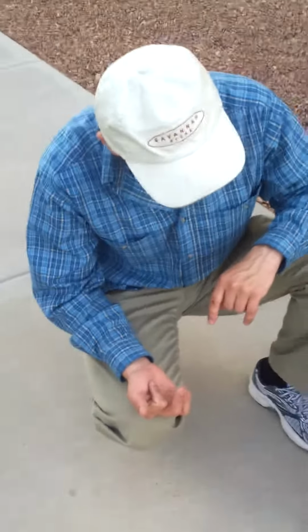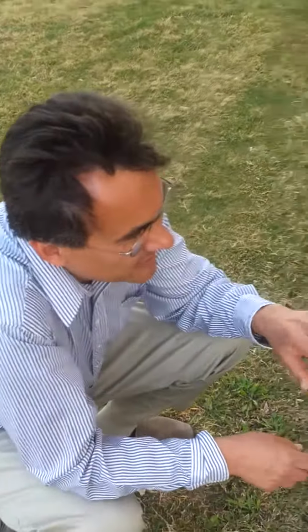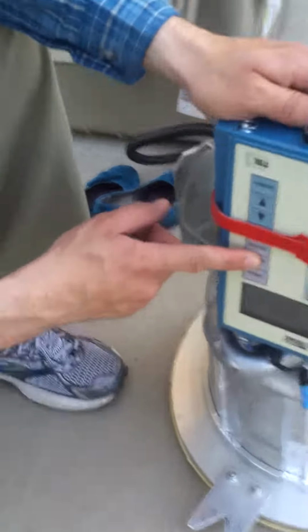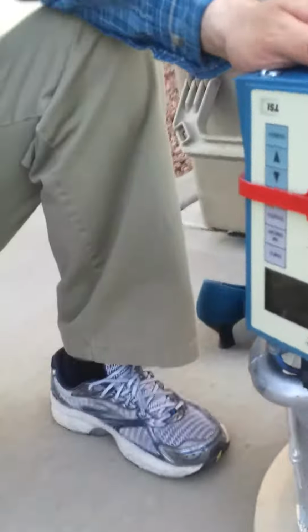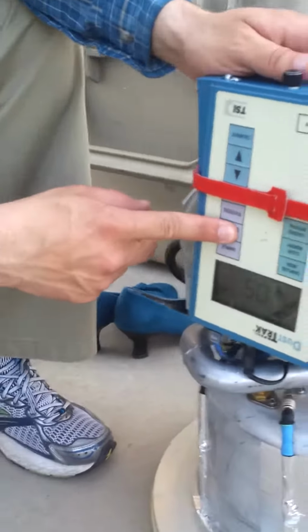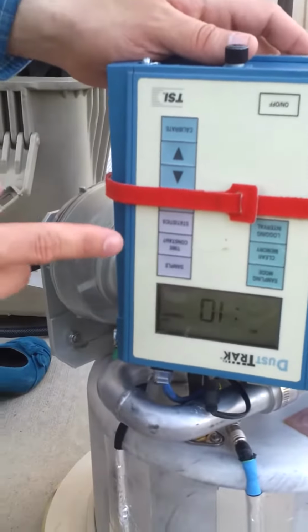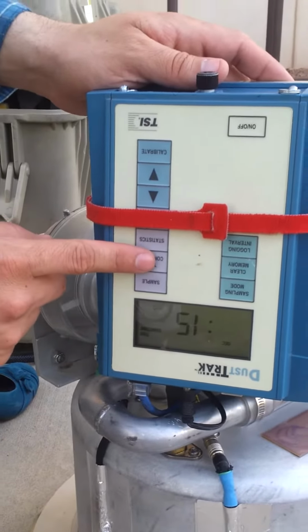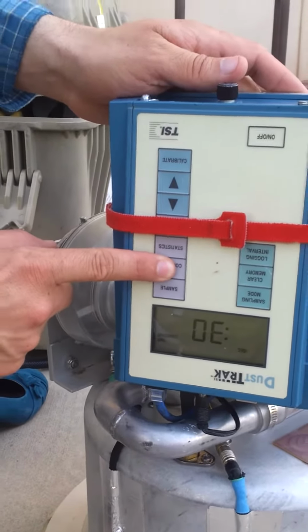So what are the other settings in case we accidentally push the button? Okay, so next one is 5 second running average, and then if you press it again, it goes to the next one, so that's 10, and then there's 15, and 30.